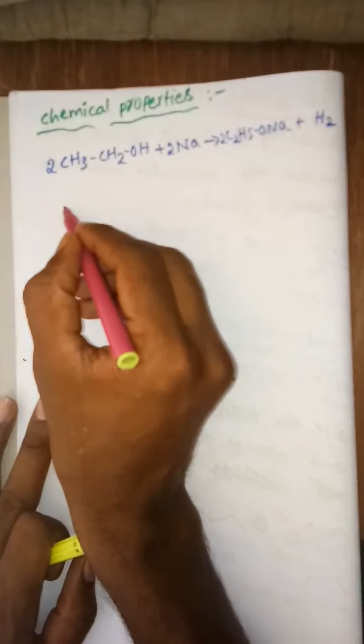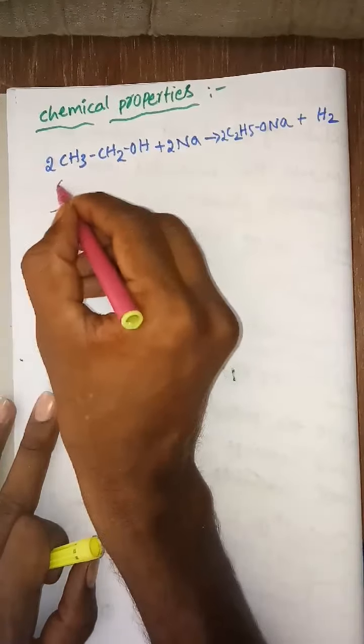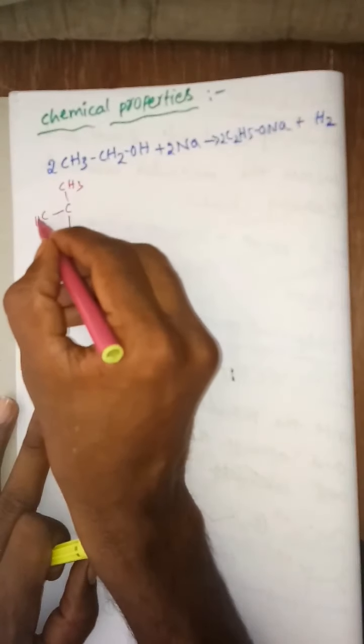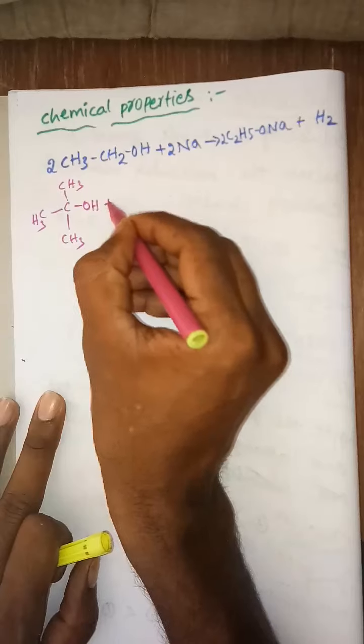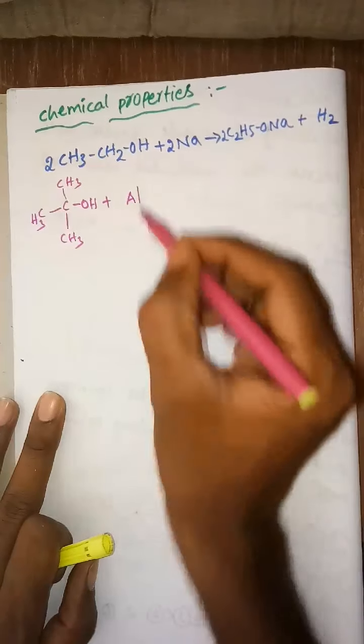Similarly, tertiary butyl alcohol reacts with aluminum.